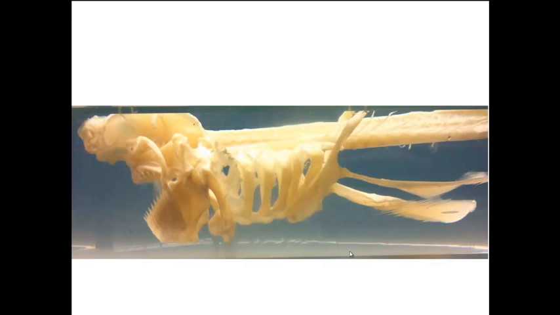Hi everyone, today we're going to be talking about the pharyngeal arches and the role they play in development of the head and neck. And the easiest way for me to actually get across how this works is to do something a little bizarre. We are going to start by talking about fish.